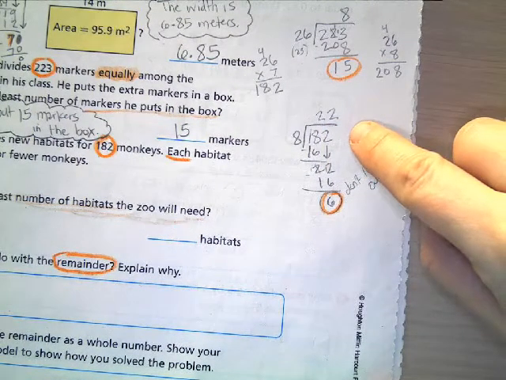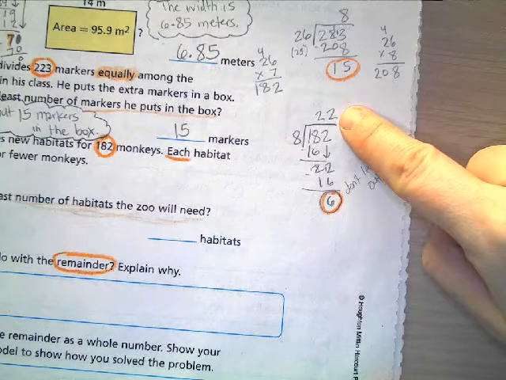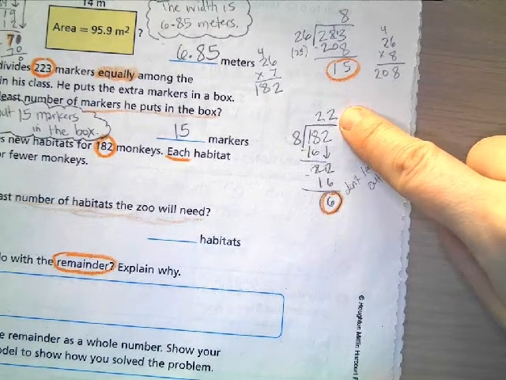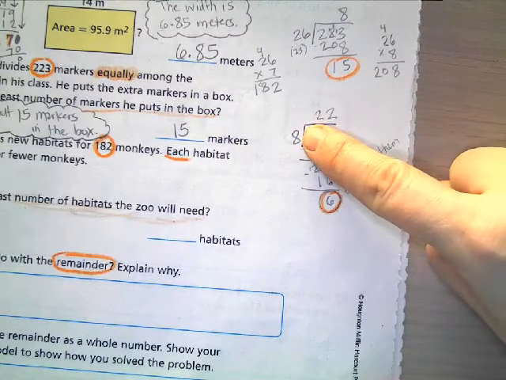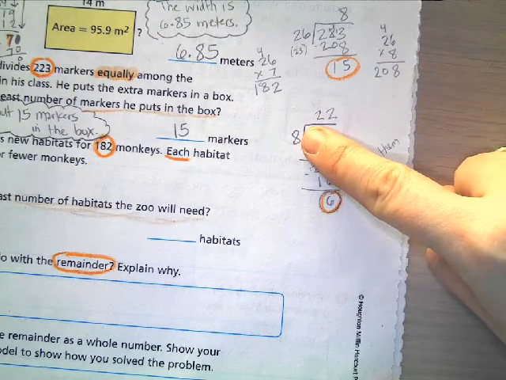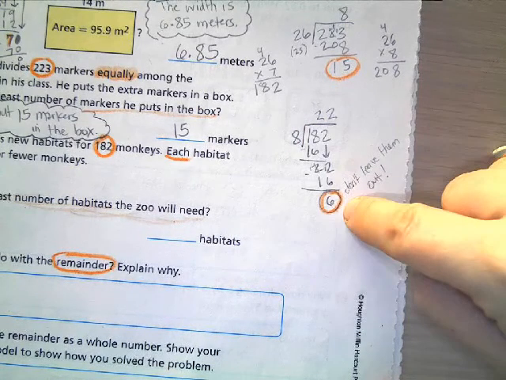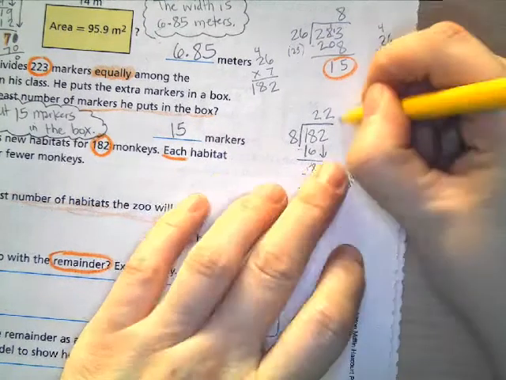So if they want to house all the monkeys, how many habitats will they have to build? If they build 22, they're going to leave out 6. So do they need to build 40? No. You just take this number of habitats and you round it up by 1. Because if they built another one, it would get to fit 8 monkeys.